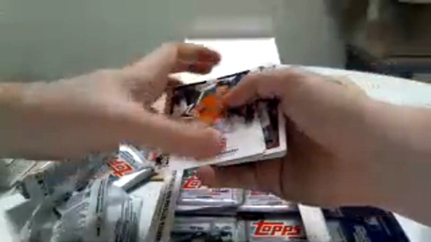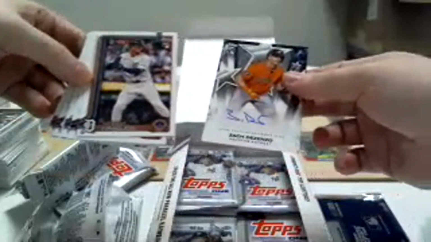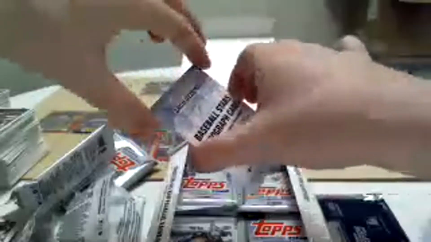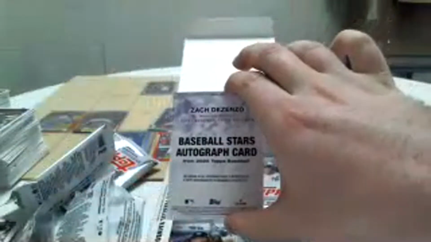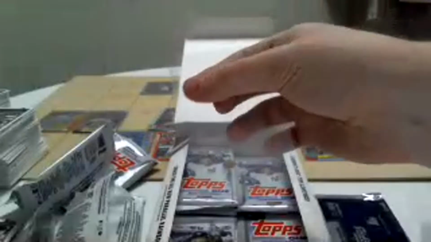Oh, there we go. There's an auto. Zach DeZenzo. Wow. Let's see. Wow, I actually love the design of that card. Baseball Stars autograph card from Topps 2025 Baseball. Let me get that right into a penny sleeve and top loader.